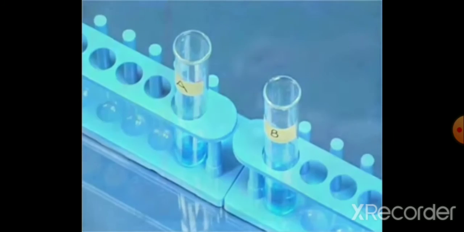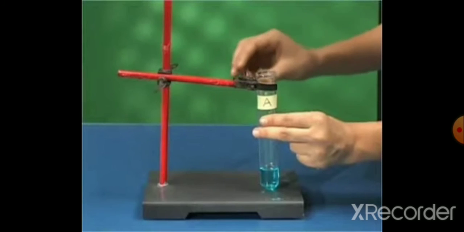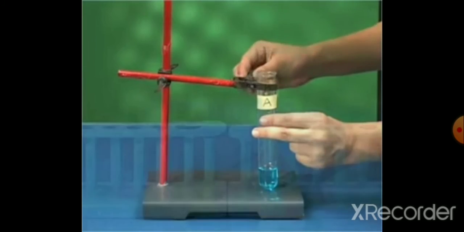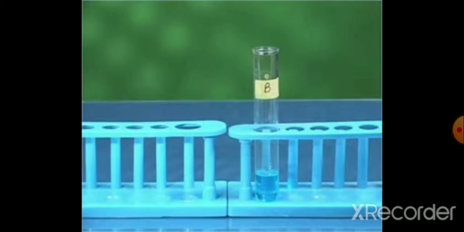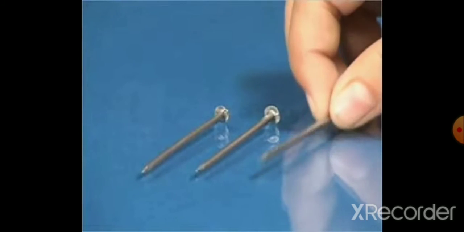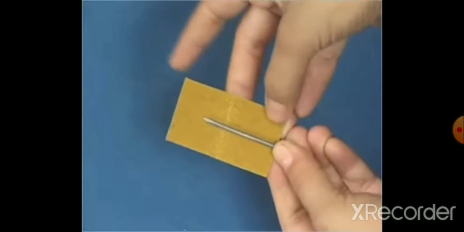Now test tube A we have to hold with the help of the clamp stand, and test tube B we have to keep near to it. Now we have to take nails and scrub them with sandpaper.